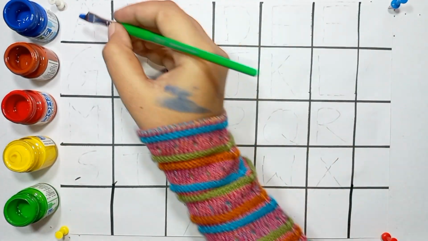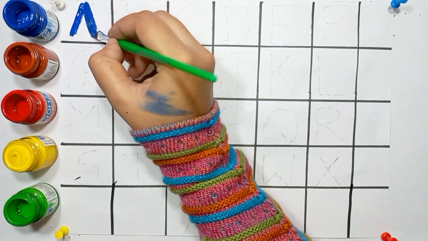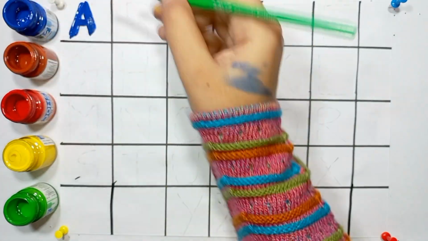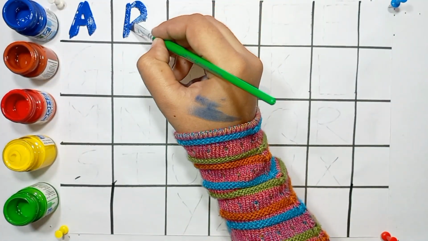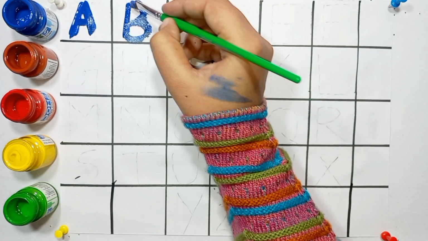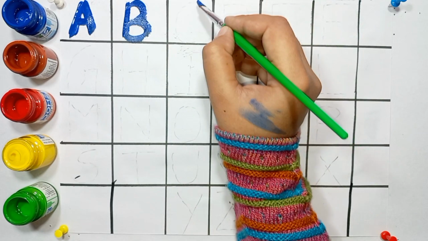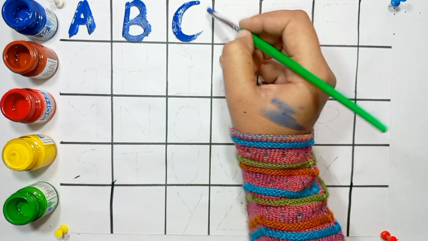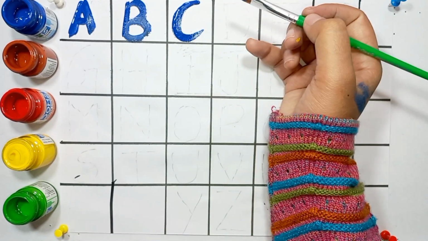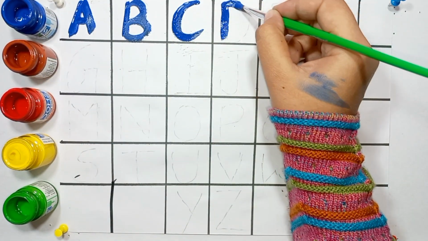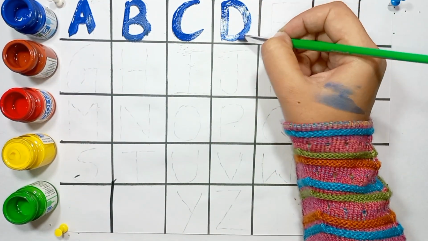Blue color. A for apple. B for ball. C for cat. D for dog.